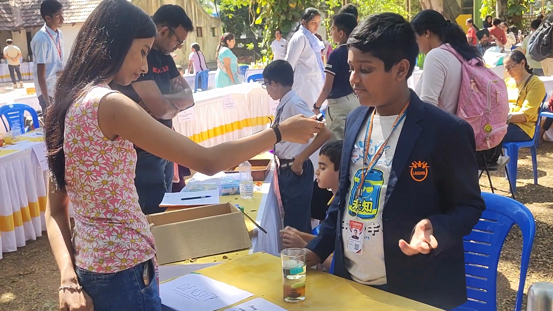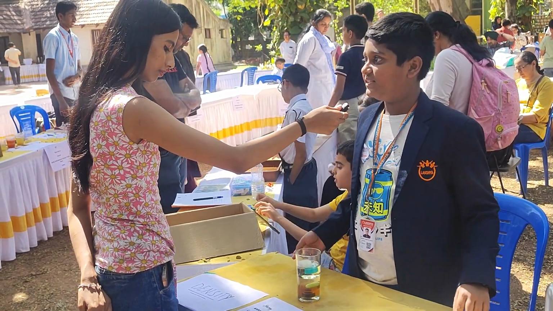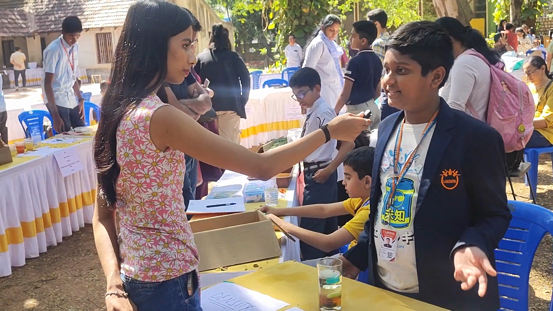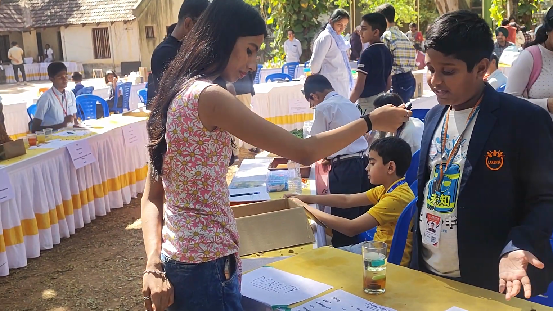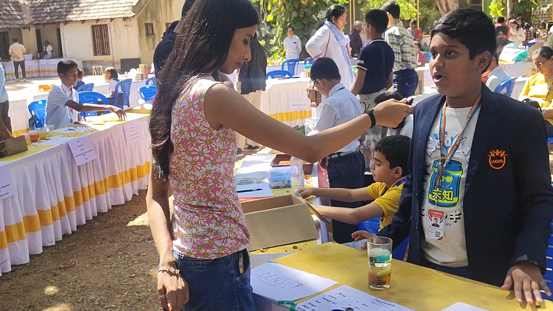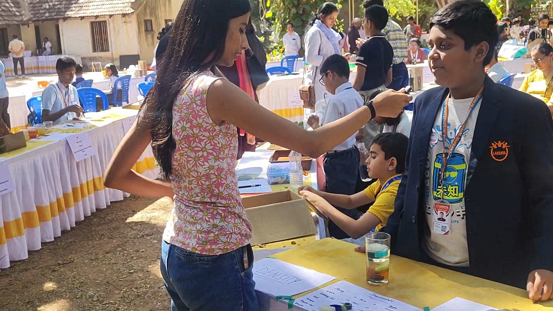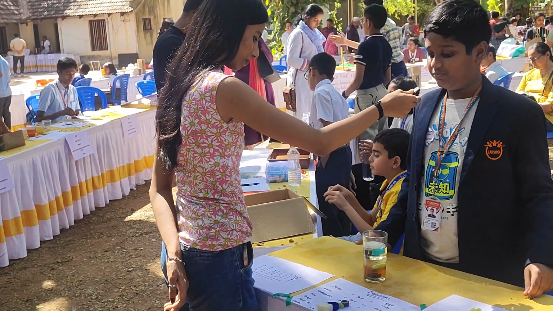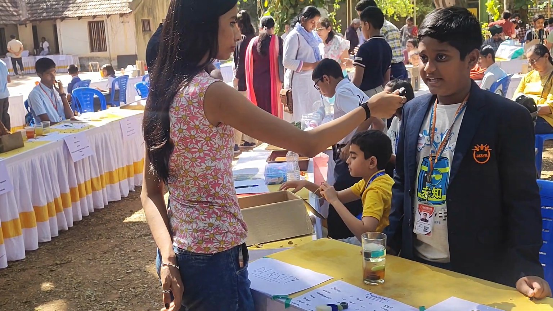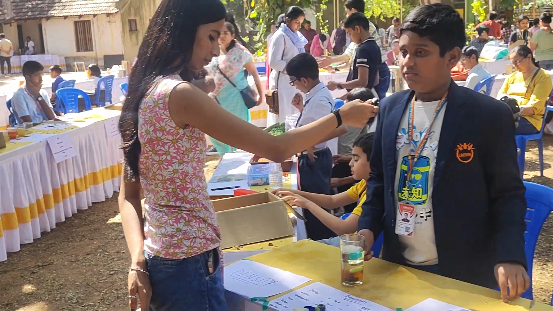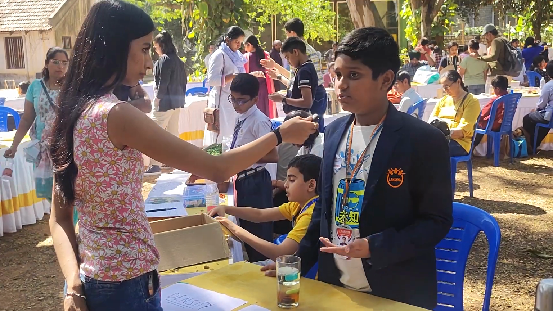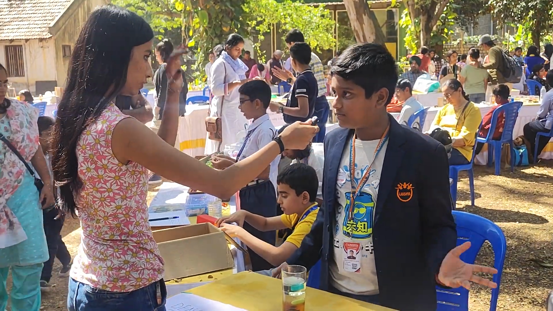It is present at the top of the honey because it's more dense than cooking oil and water and less dense than honey. Next we have bottle cap. The bottle cap is present at the top of the water because it is less dense than water and honey and more dense than cooking oil. And the sponge is at the top of all.